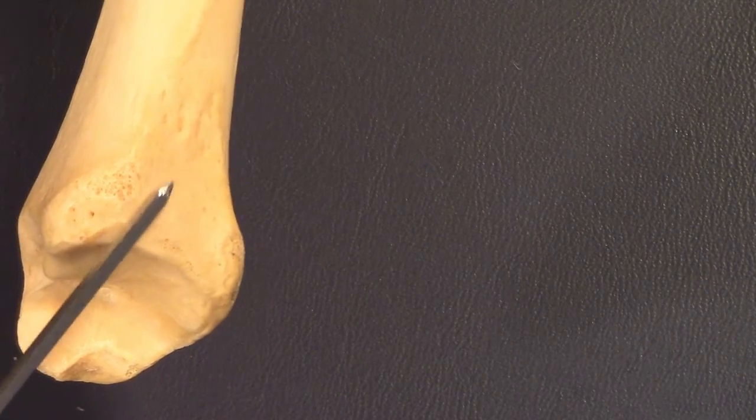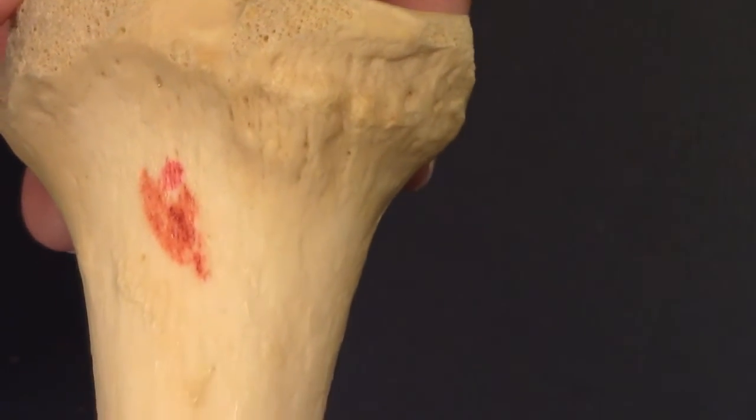That should do it for our friend the tibia. Let's go to the fibula. The fibula is up next.